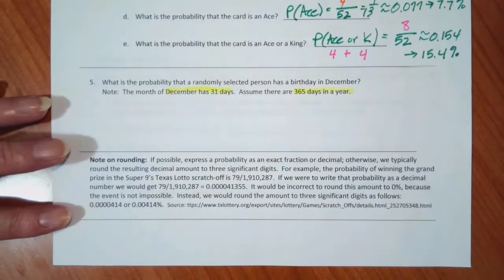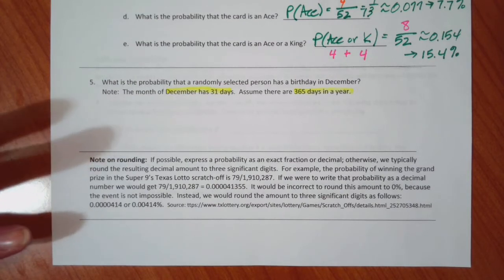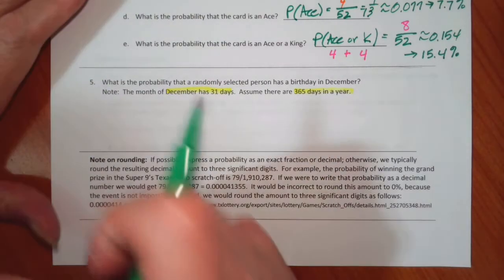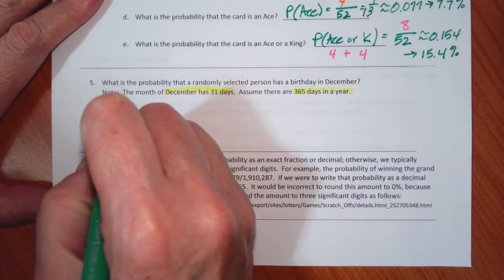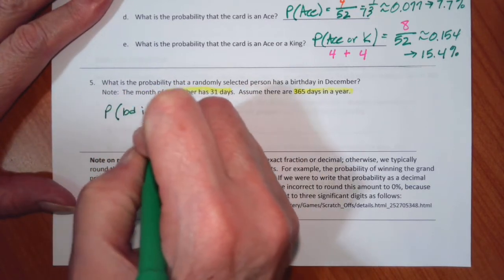Okay, and yeah, we can talk about leap year and all that kind of stuff. Anyway, we're going to do it this way. Okay, so let's see if we find the probability of a birthday in December.